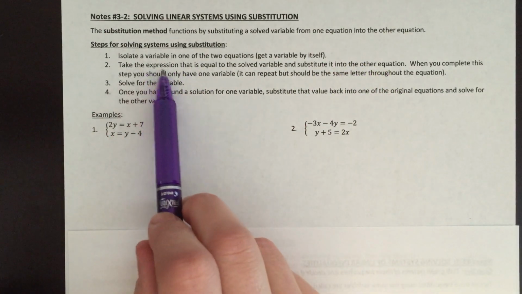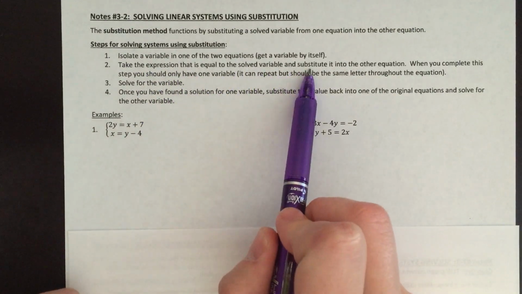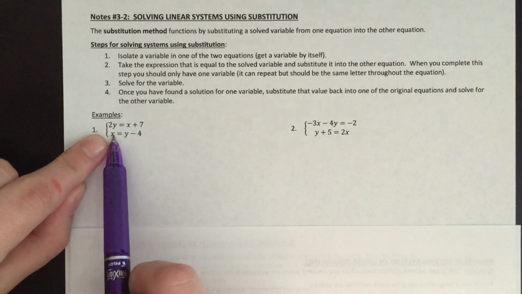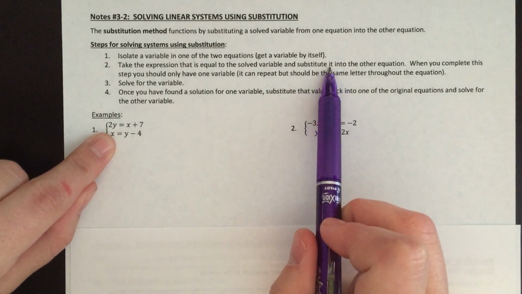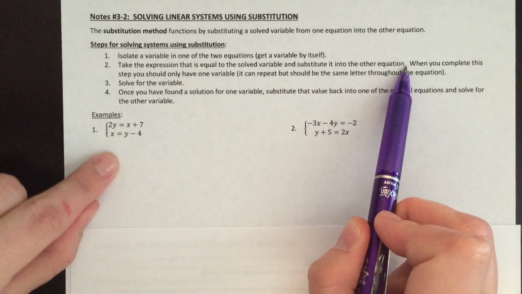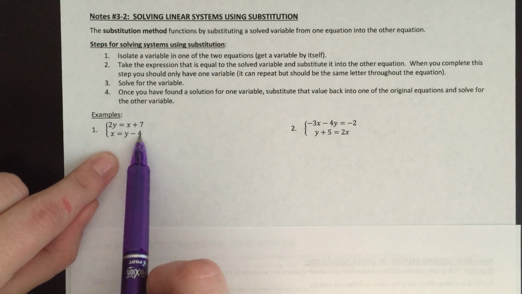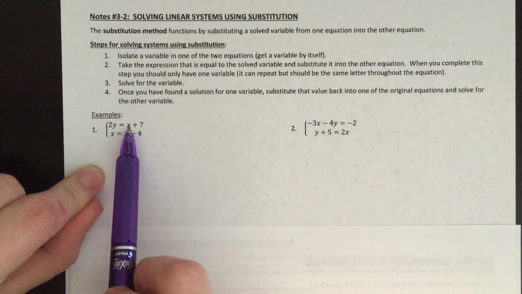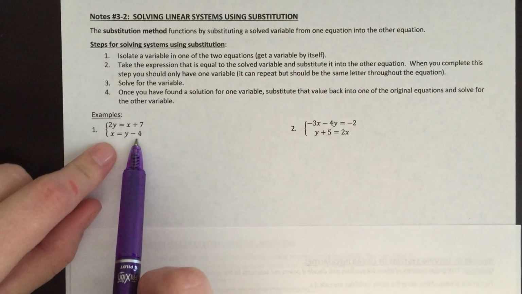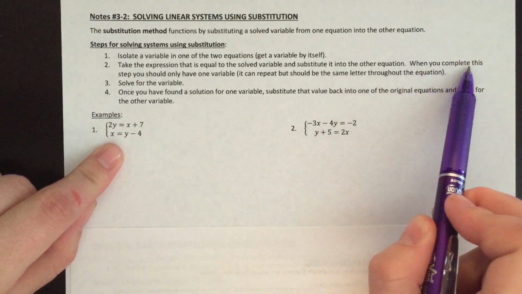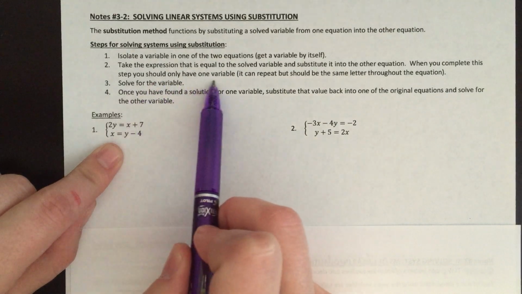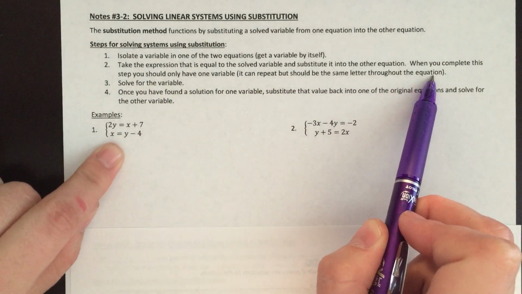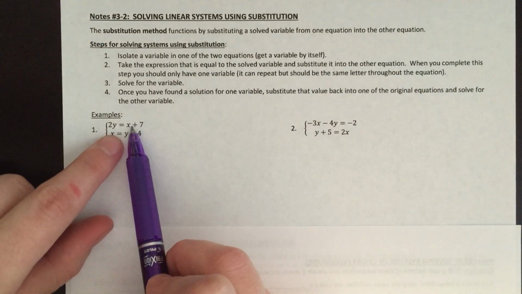Step two, take the expression that is equal to the solved variable, and substitute it into the other equation. So what that means is where I see x, since this is what x equals, I'm going to plug in this. It's very similar to composition, okay? When you complete this step, you should have only one variable. It can repeat, but it should be the same letter throughout the equation. So let's see if that happens.